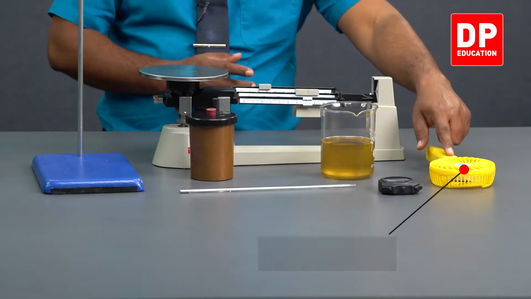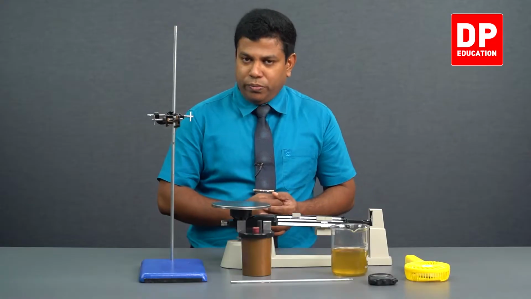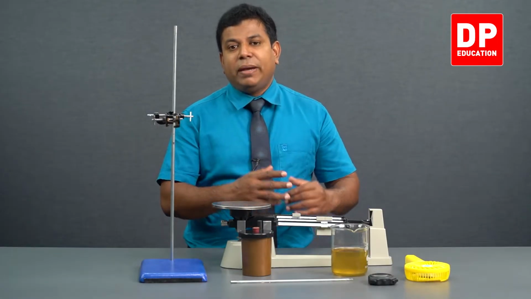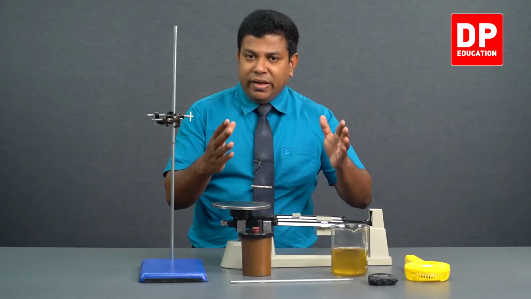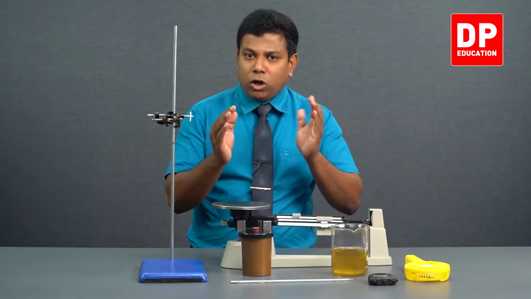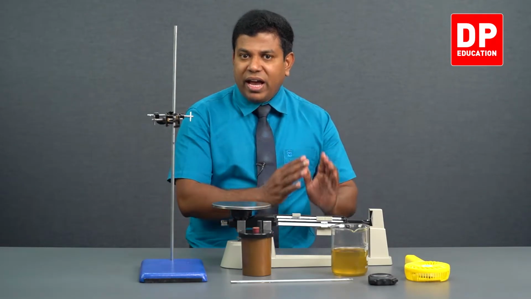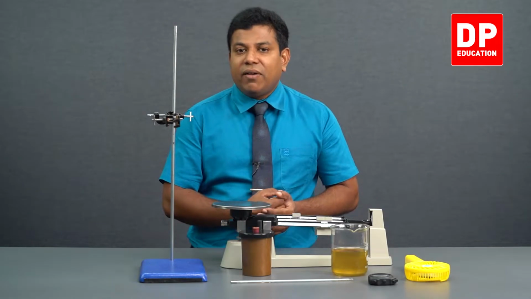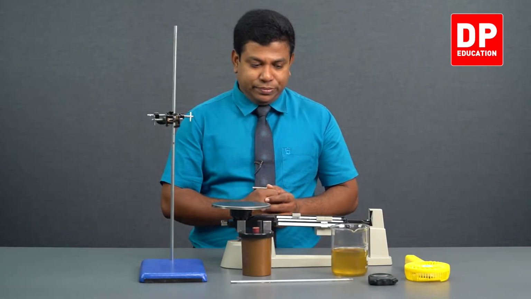We are using a fan here. Why do we need the fan? To maintain constant airflow. Either you can use the fan and maintain constant airflow, or if not, you can do a setup such that the environmental conditions do not change. At the end of this experiment, I will show you, if you don't have a fan and can't maintain constant airflow, how you are going to maintain constant environmental conditions.